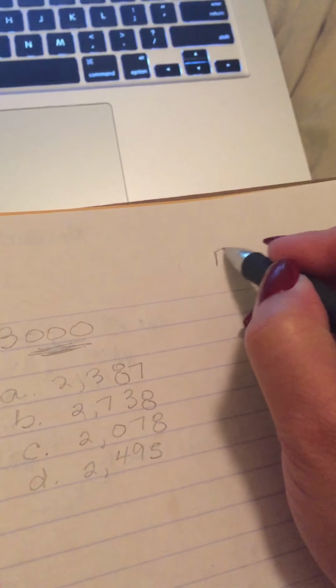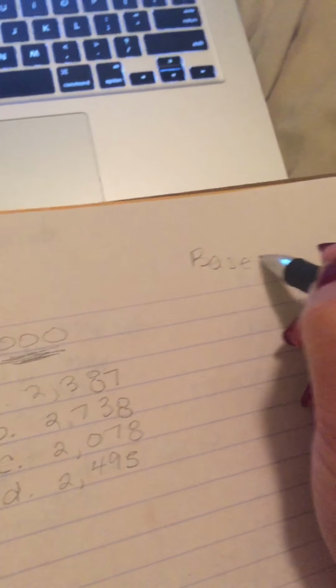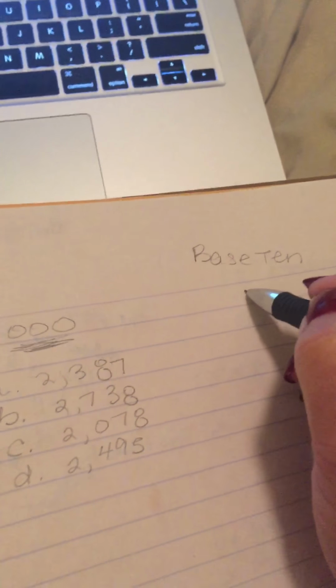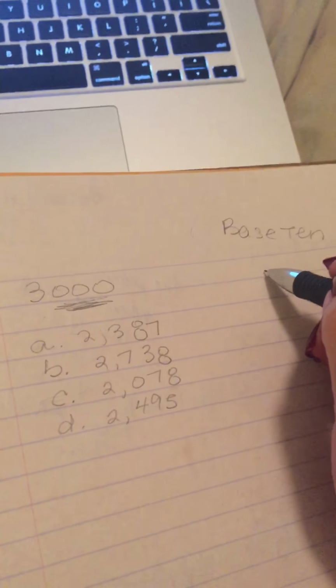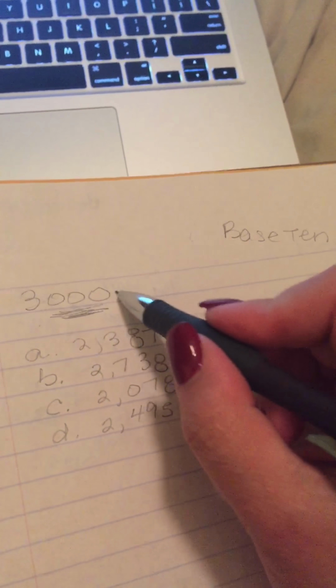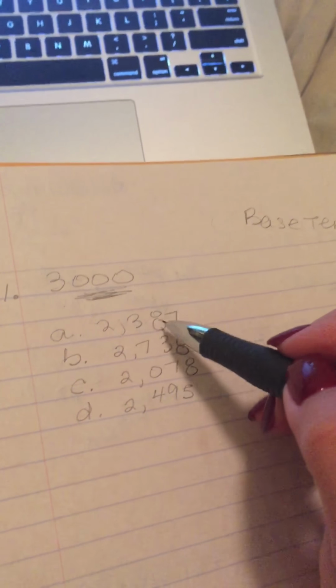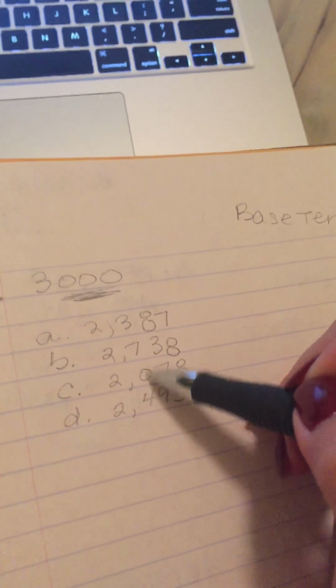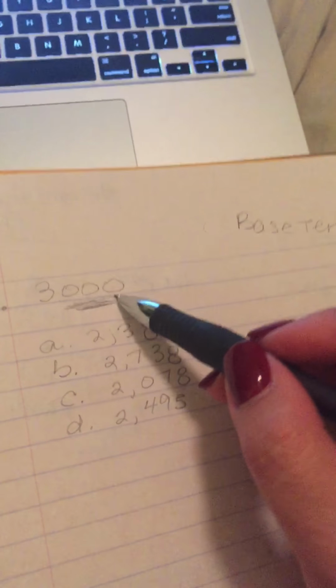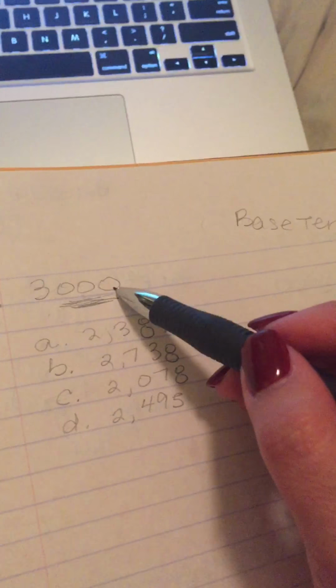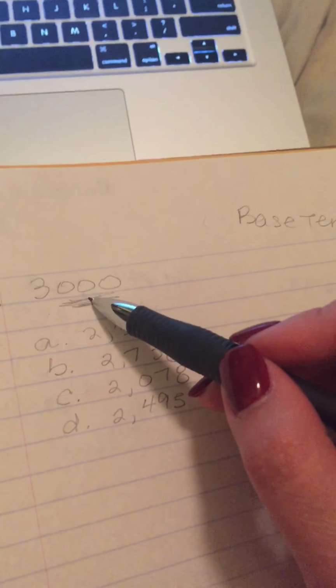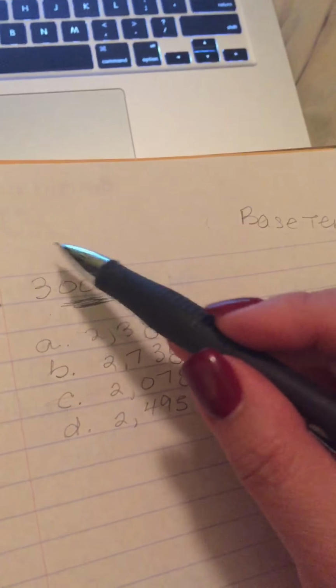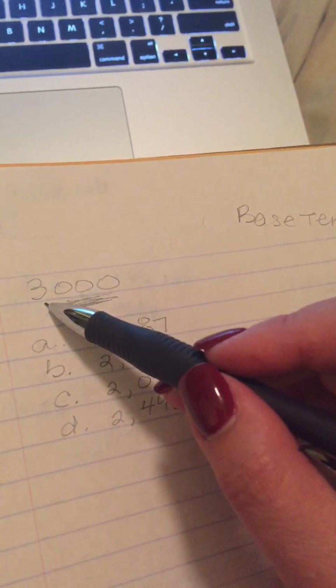When I look at this 3,000, I say to myself, well, if I use my base 10 chart, I tell you, this base 10 chart always comes back to us. So when I'm using this base 10 chart, I'm saying, how will I know what one of these numbers, when rounded, could get to this 3,000? So what is it that I'm rounding? Am I rounding my ones place? Am I rounding my tens place? Am I rounding my hundreds place? Or am I rounding the thousands place?